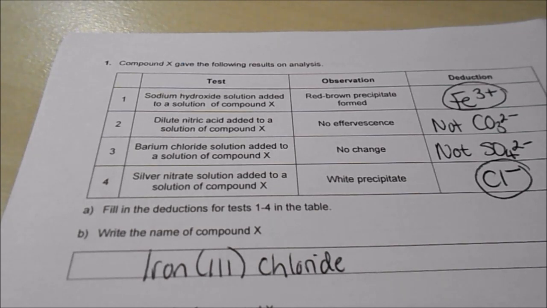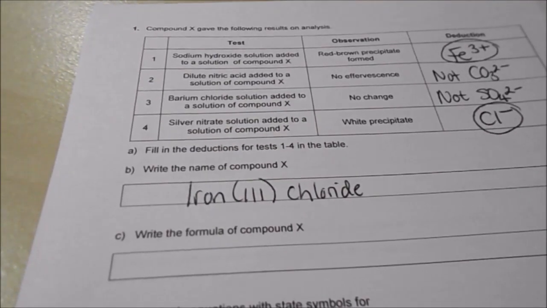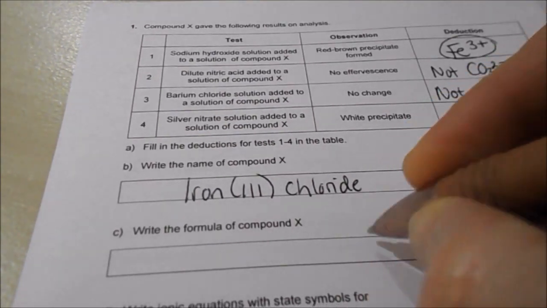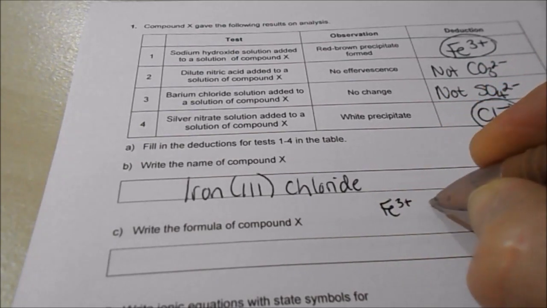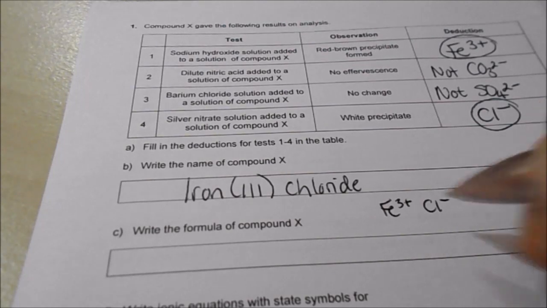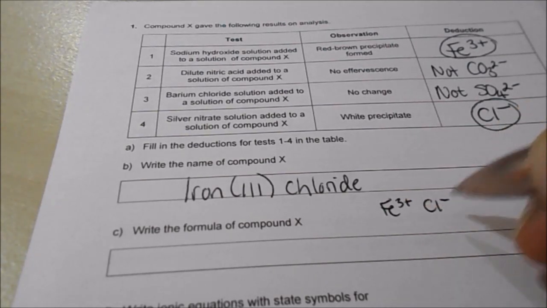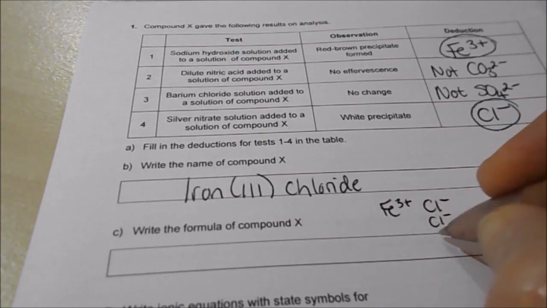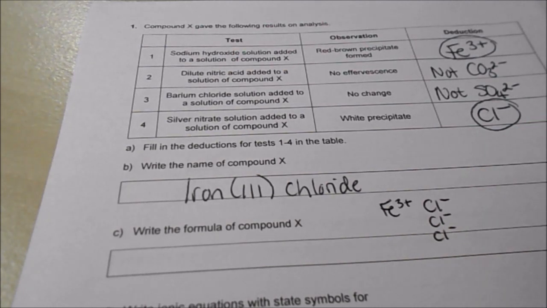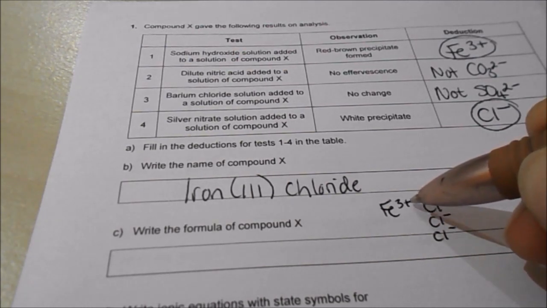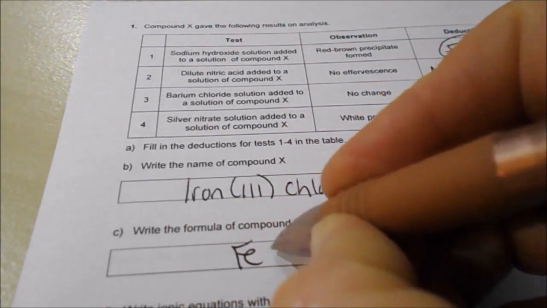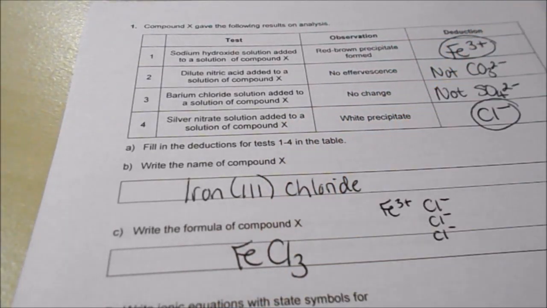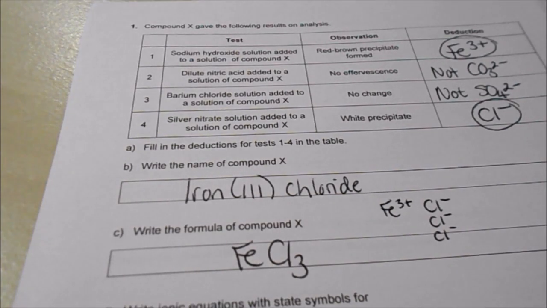Then we need to give the formula of our compound. So thinking about the charges on the ions that we've got, I'll put a bit of working up here, the way I like to do these. So we've got Fe3+ ions and we've got Cl- ions. 3 positive charges, 1 negative charge. So we need 2 more of the negative charges in order to counterbalance it. With now 3 negatives, 3 positives, we've got everything we need. And we write that down, FeCl3, with the little 3 down at the bottom. So that's iron(III) chloride.